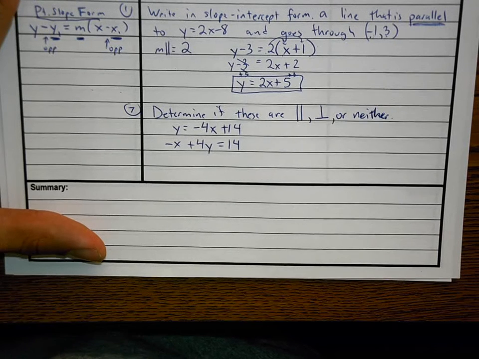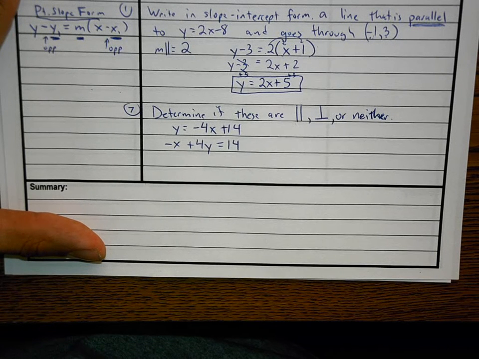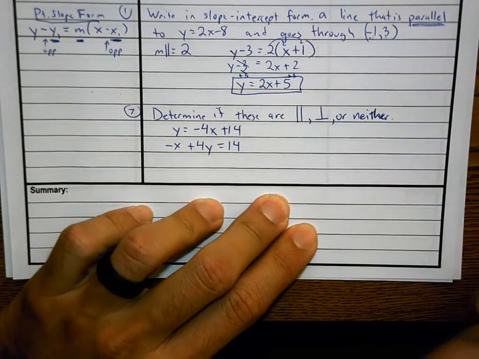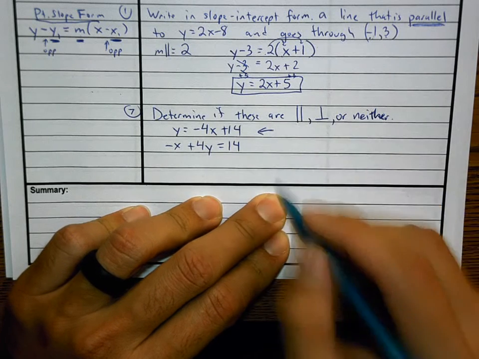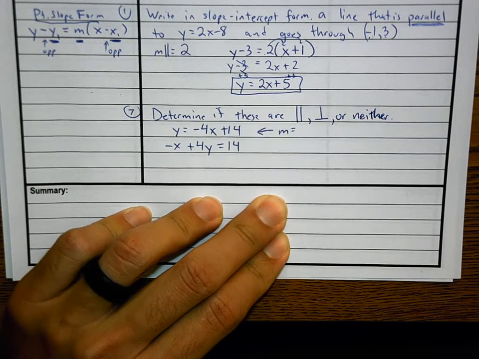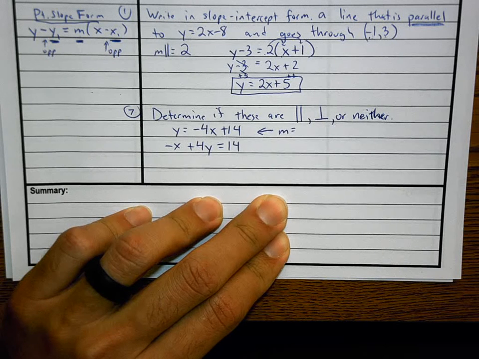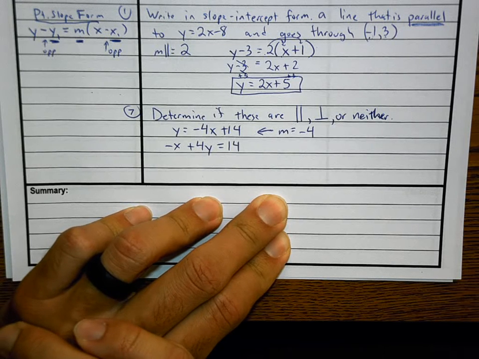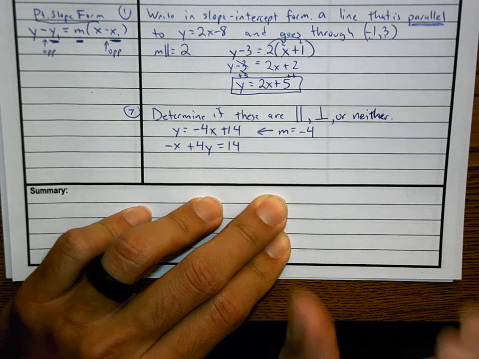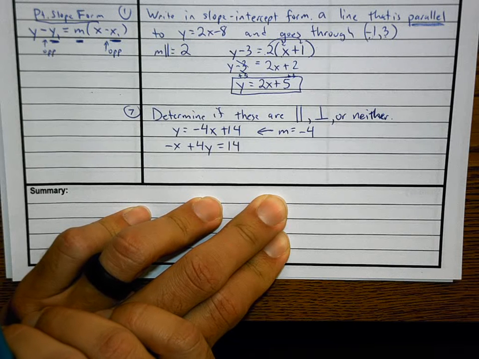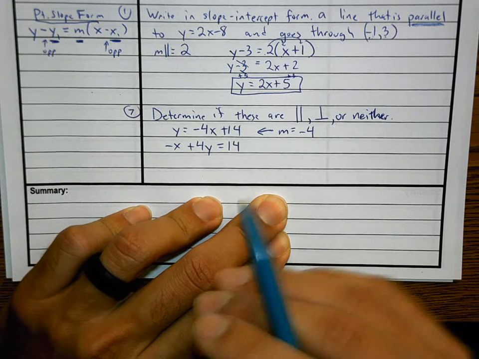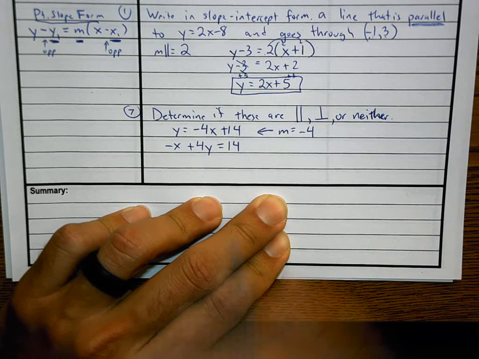Determine if these are parallel, perpendicular, or neither. Okay, now wait. Here's what I want you to do. Do you know what the slope is of the top equation? Yes. What is the slope of the top equation? -4. Good, very good. And the bottom equation, do you know what the slope is the way it is right now? No, you do not. This is not in slope-intercept form. Because it's not in slope-intercept form, nor is it in point-slope form, we do not know what the slope is.